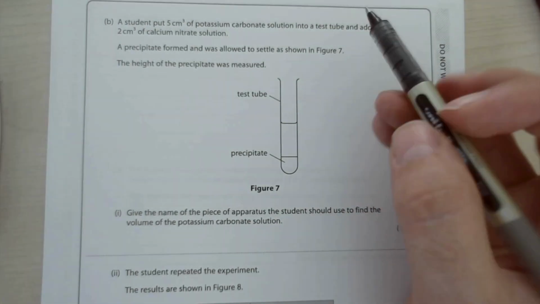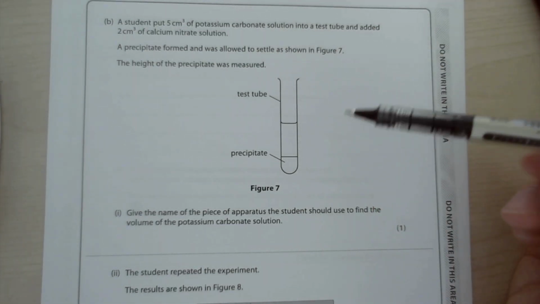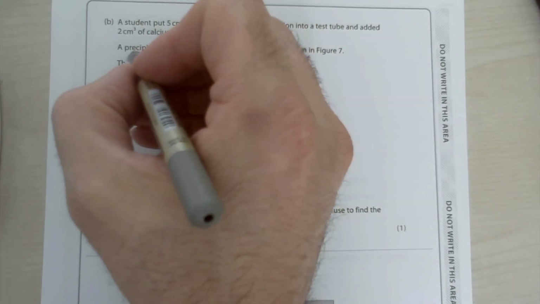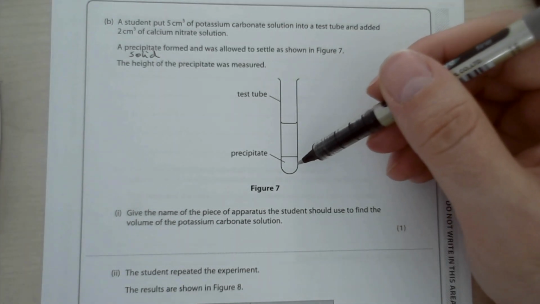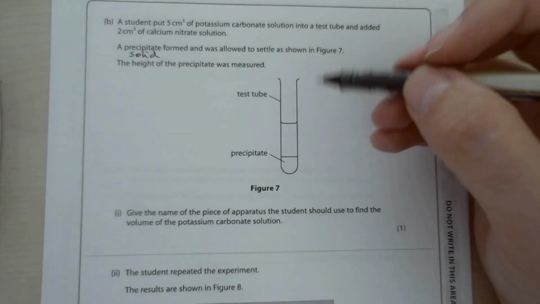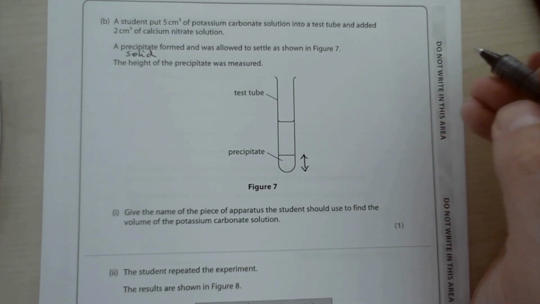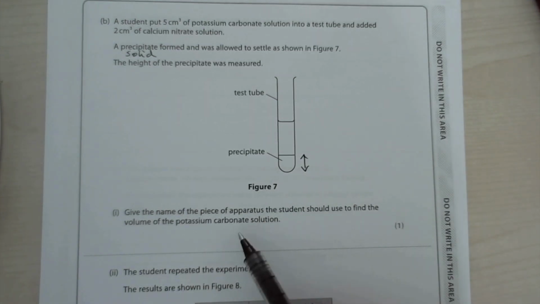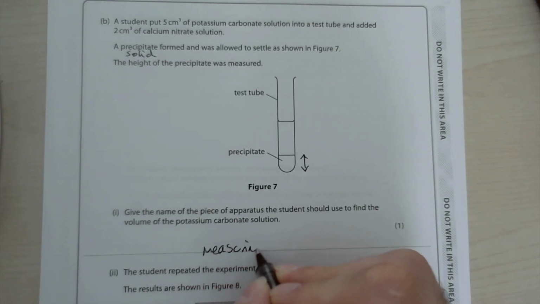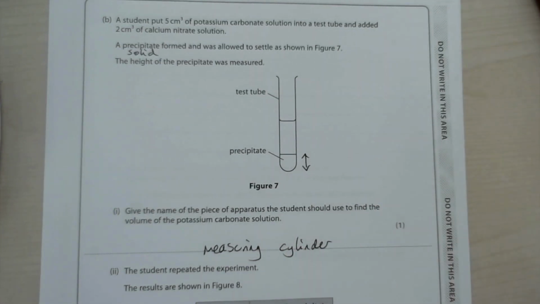Okay, students put 5 centimetres cubed of potassium carbonate solution into a test tube and added 2 centimetres cubed of calcium nitrate solution. A precipitate, that means a layer of solid at the bottom, was allowed to settle as shown in figure 7. So there's our precipitate, here's our solution, here's our test tube, and the height of the precipitate has been measured here with a ruler. Okay, so 1 mark for naming something you'd use to find the volume of the potassium carbonate solution, a measuring cylinder. You could also have allowed a pipette or a burette, like our titration work.